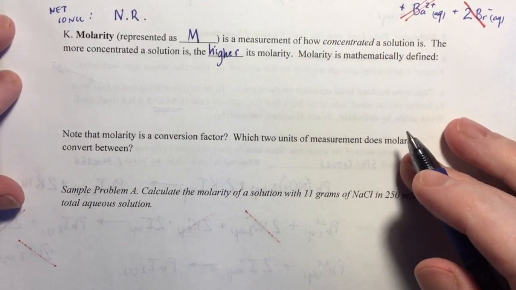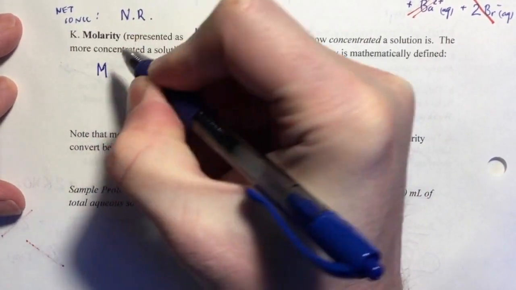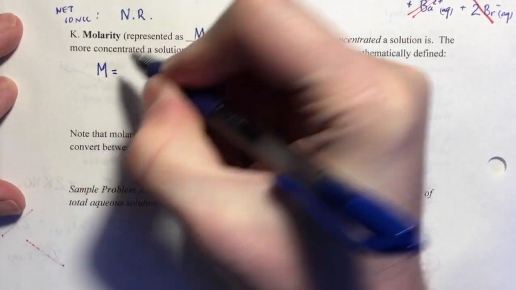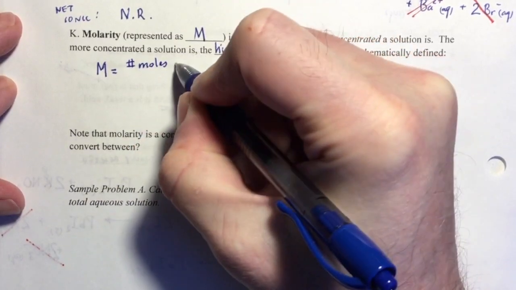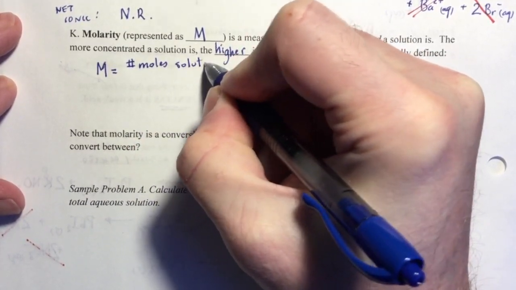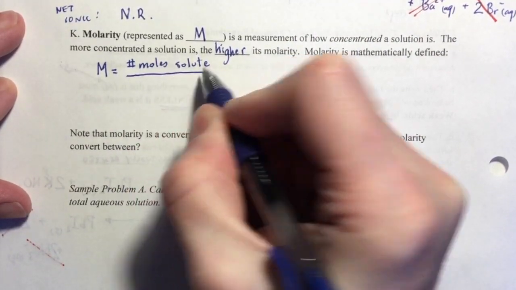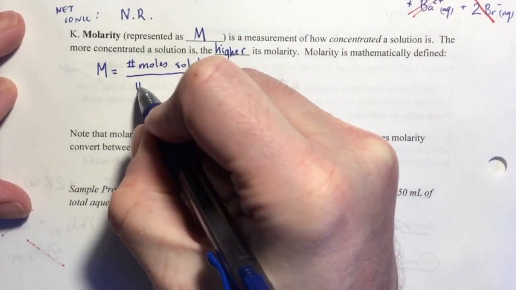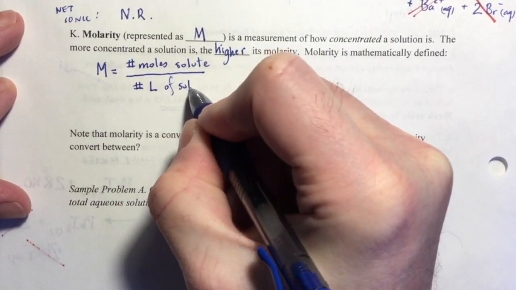Molarity is mathematically defined by a relationship here: capital M, molarity, equals the number of moles of solute that are dissolved per number of liters of solution.